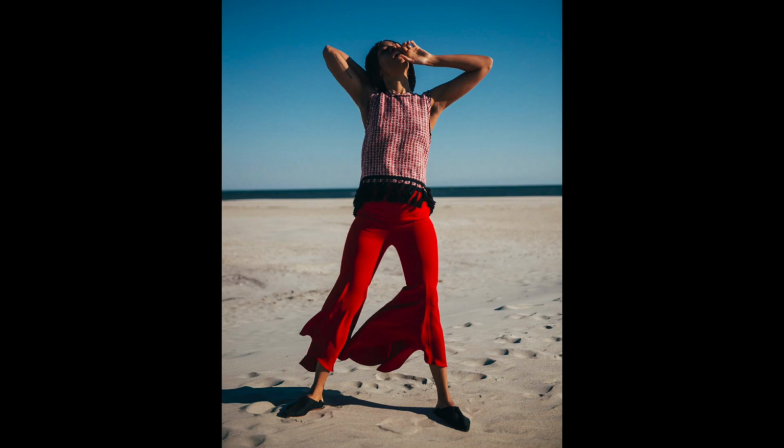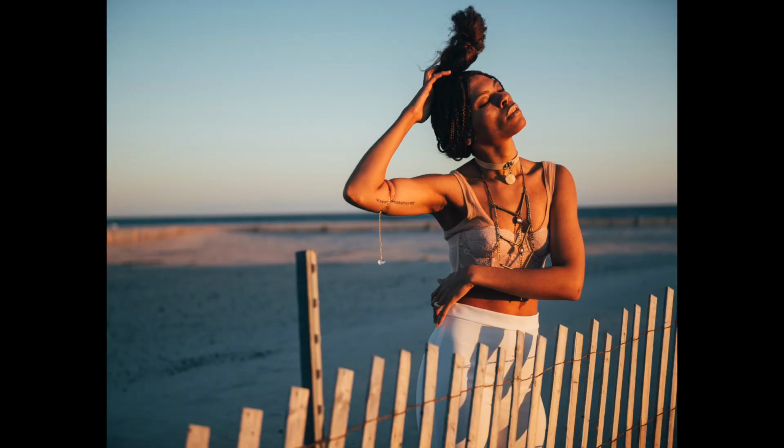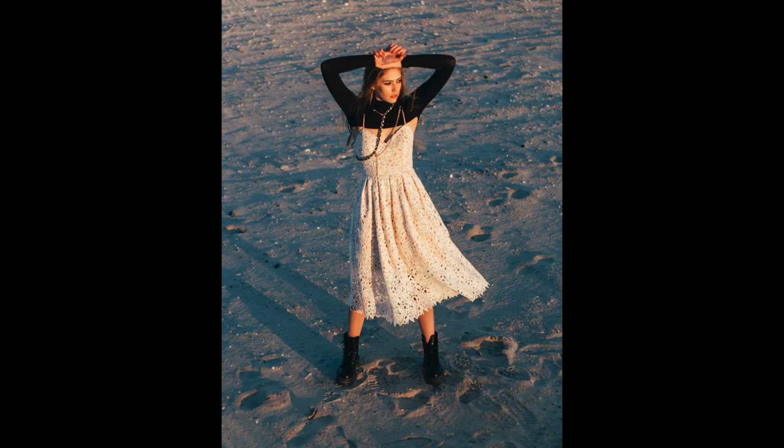As you can see, the light is harsh because it's sunny, and even if it's a sunset, it's still harsh. Here is another case, again, it's sunset, beautiful light, golden light, beautiful shadow that you can play with, but it's harsh light. Again, harsh light.